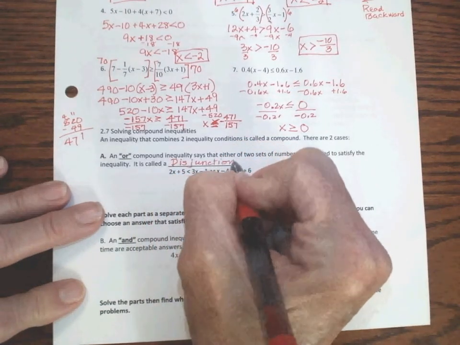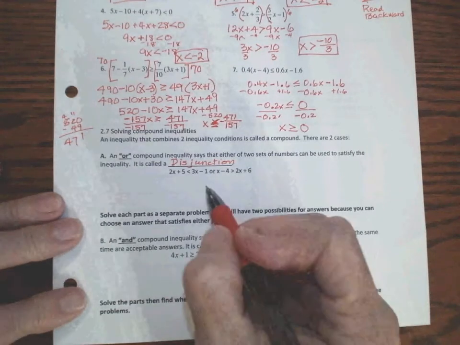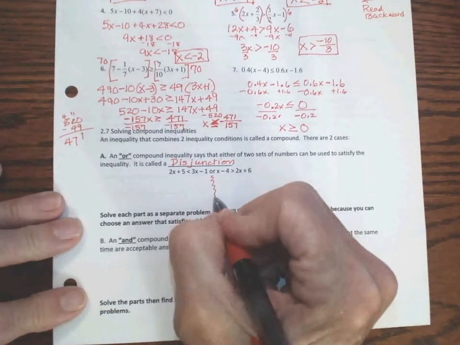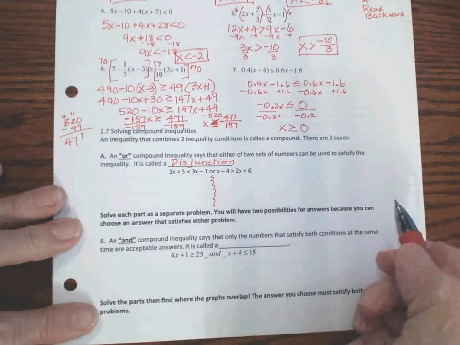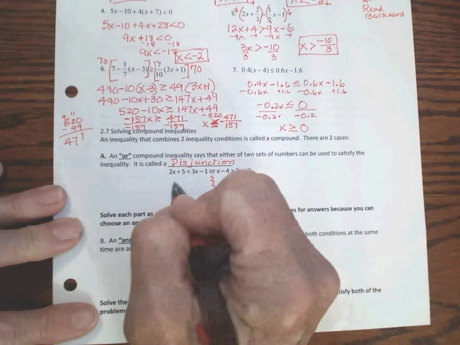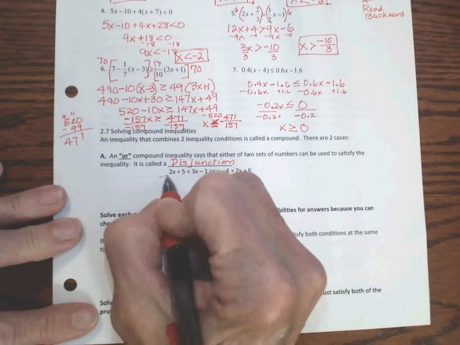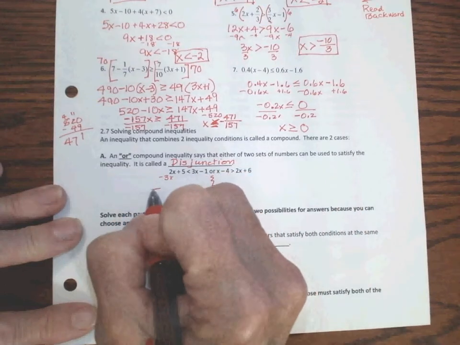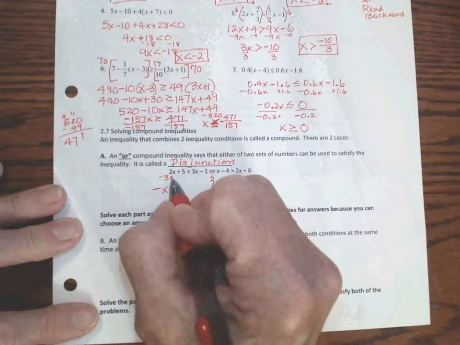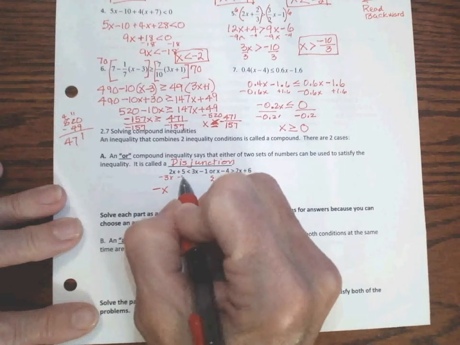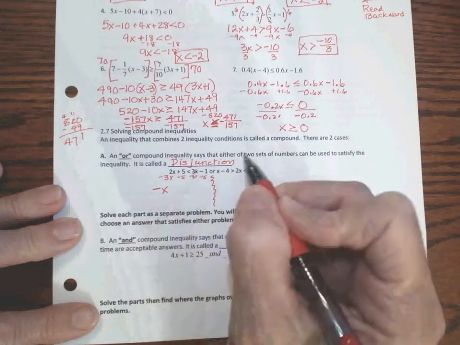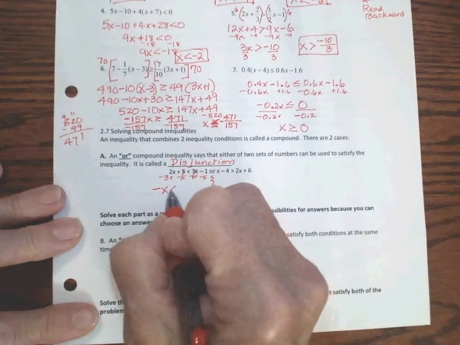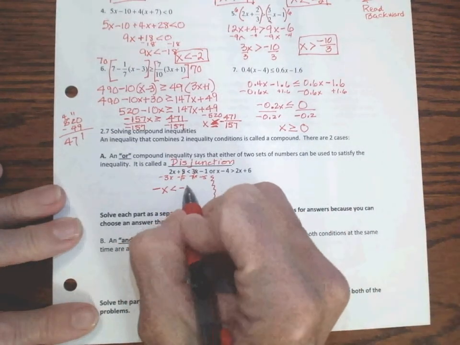Okay? Now, all you're going to do is kind of draw your little squiggle line where the or is, and then you're going to work each part. So I need to move my 3x over here. So I'm going to subtract 3x. That'll be a negative x. Then I'm going to move the 5 to the right. So I'm going to subtract the 5. So those are gone. And I have less than negative 6.